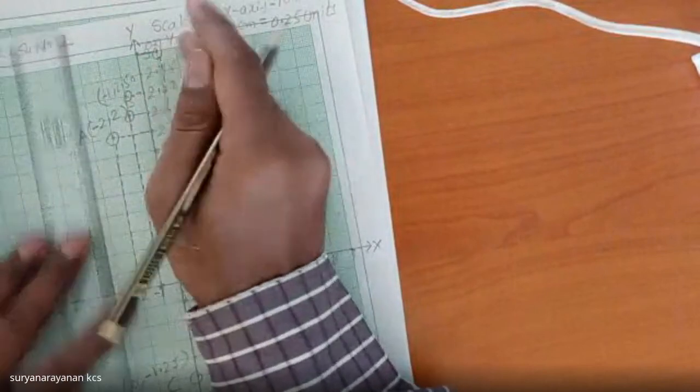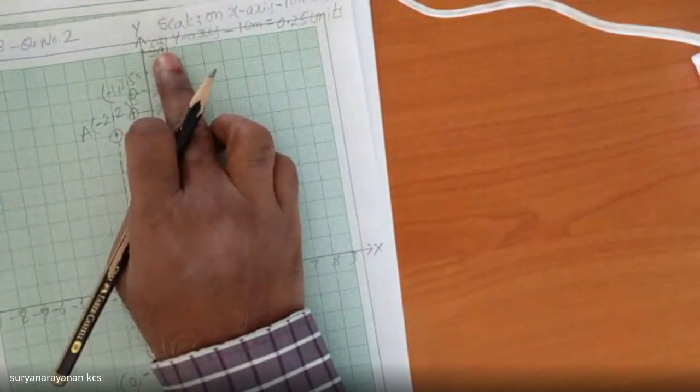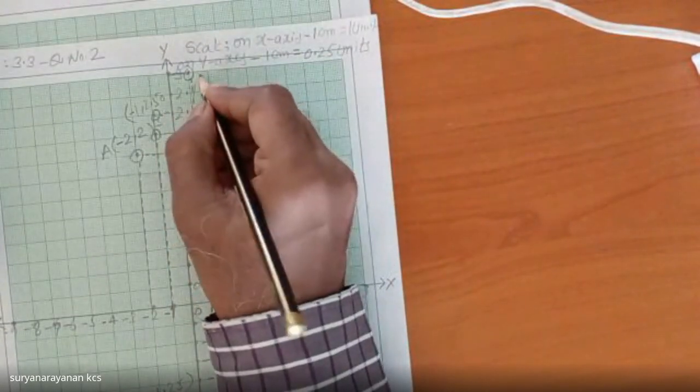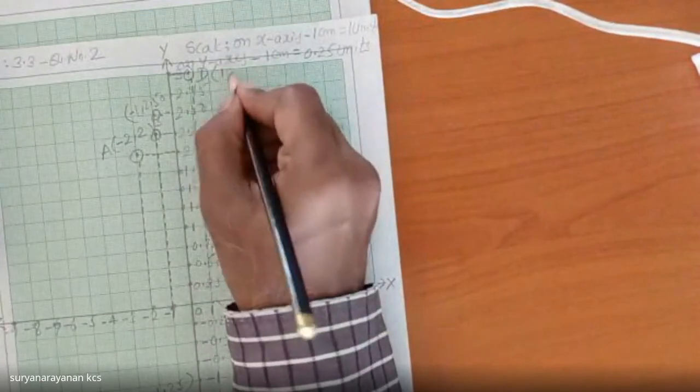From y-axis also, dotted lines. Understood? Understood point D. 1 comma 3. I marked here D point as 1 comma 3.